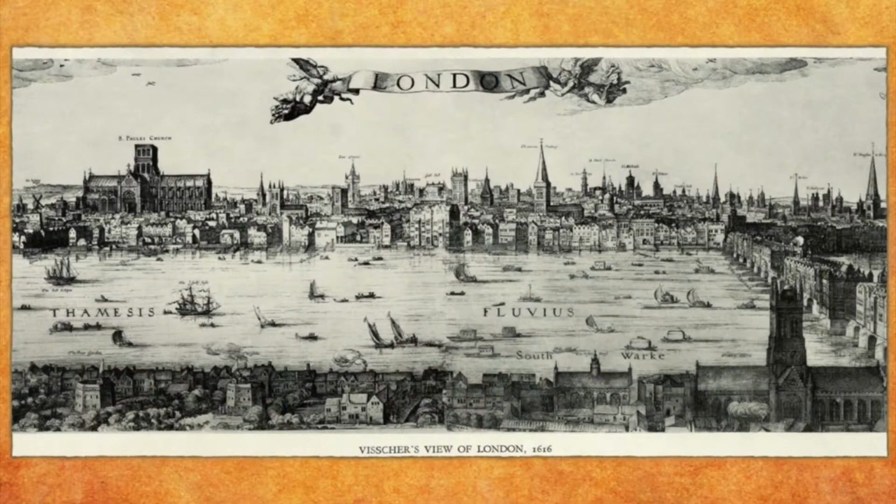Well, firstly, let's look at how London looked in 1616. What you're seeing is what is called Vischer's long view of London. If you look at the top left-hand corner, you'll see St. Paul's Cathedral. It's in the old Gothic style, before it was burnt down by the Great Fire of London. And in the bottom right, you'll see what is now Southwark Cathedral, and London Bridge, crossing over from the main road from the south into London, into the City of London.